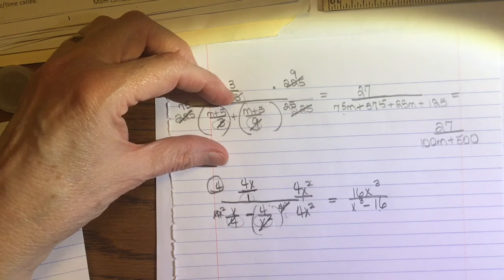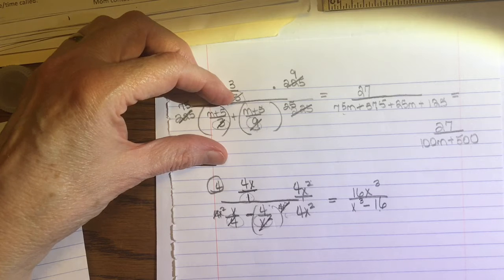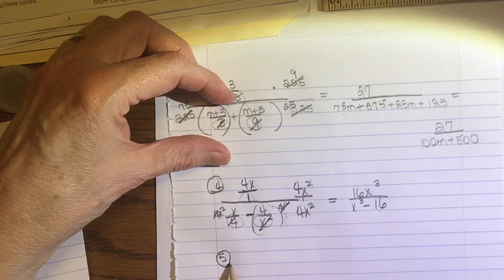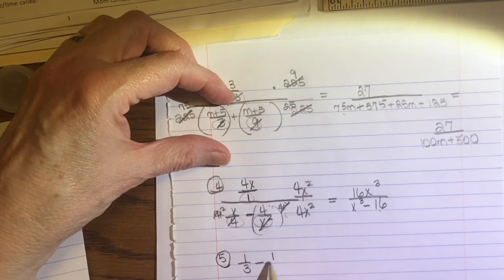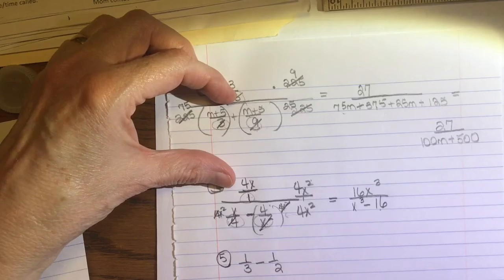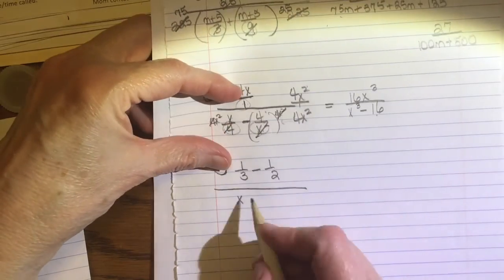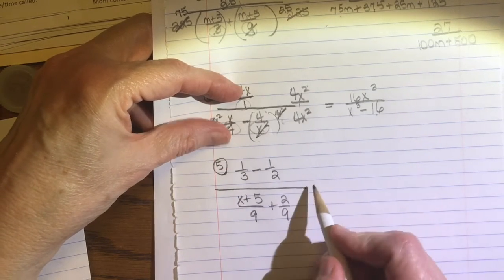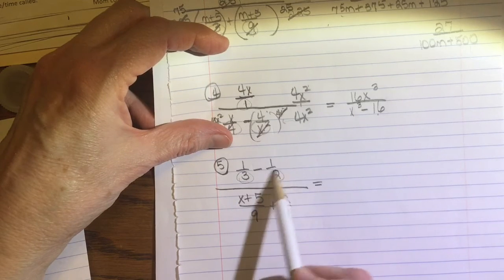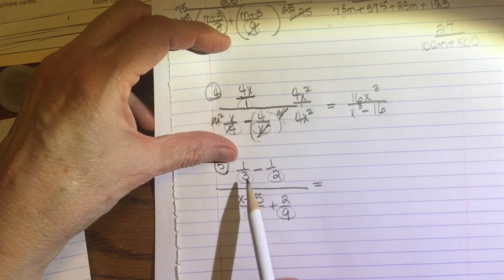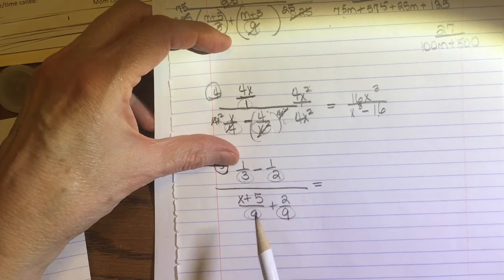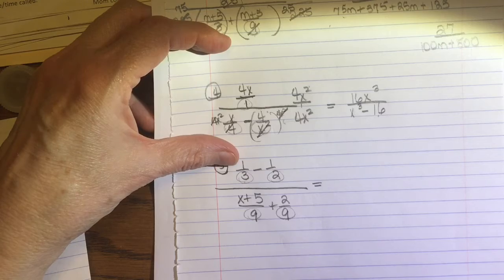Let's do, let's see. Let's do 1/3 minus 1/2 over x plus 5 over 9 plus 2 over 9. Okay, look at all your denominators. 3, 2, 9, 9. So 3 and 2 is 6, is the least common denominator. And 9 and 6 and 9 will both go into 18.